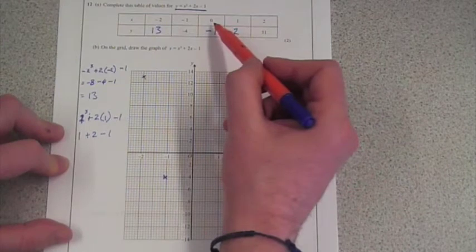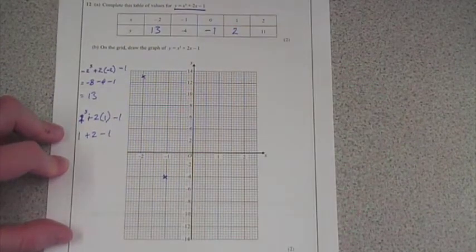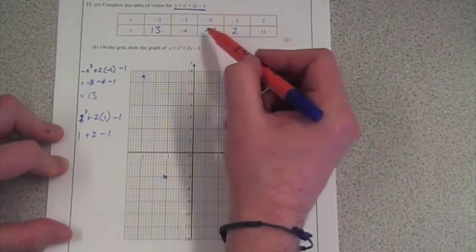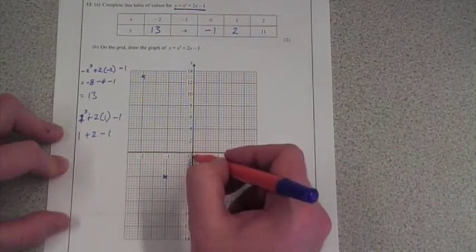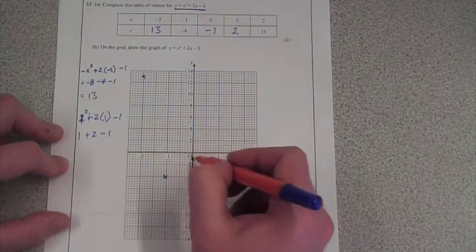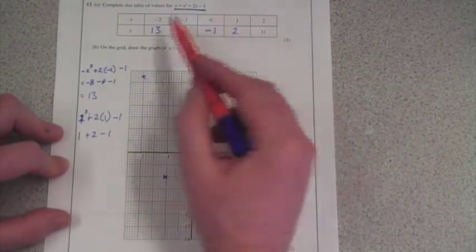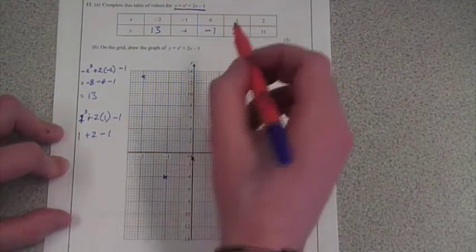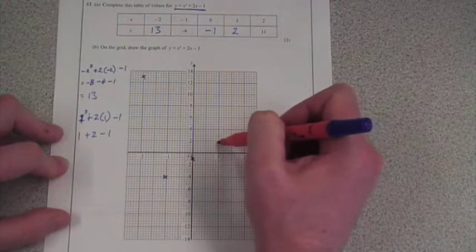X is equal to 0 and y is equal to minus 1. So we don't go anywhere on the x-axis, and we go down as far as minus 1. Our next value is going to be x equals 1 and y equals 2. So we go along as far as 1 and we go up as far as 2. And that's just going to be right there.